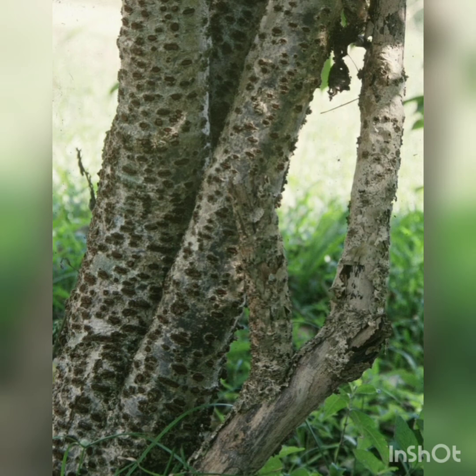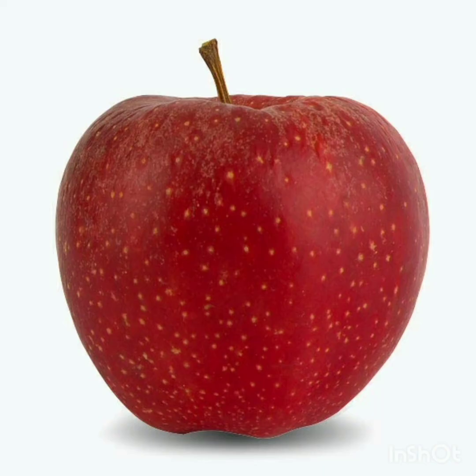These lenticels may look like scars on the bark of a tree. Lenticels are also present on many fruits. You can see lenticels on apples and pears.